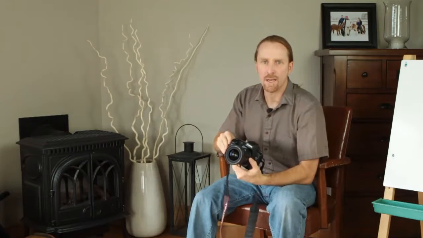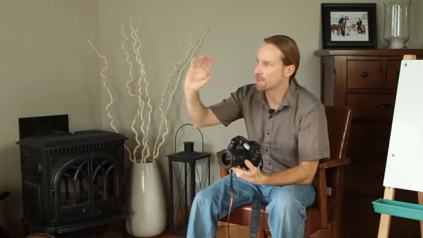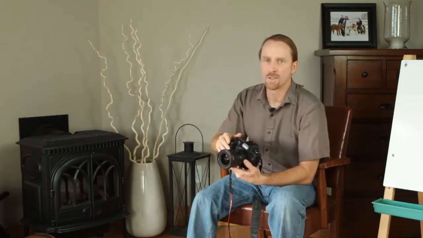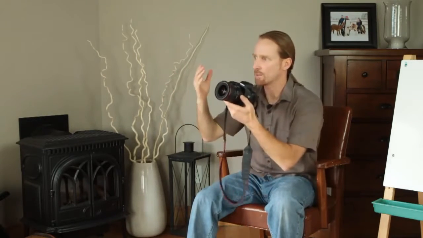Or you may need to have a longer lens or a telephoto where you can actually magnify and you're zooming in. You're actually magnifying something, so in those cases where you can't get close to your subject and you want to bring your subject closer.